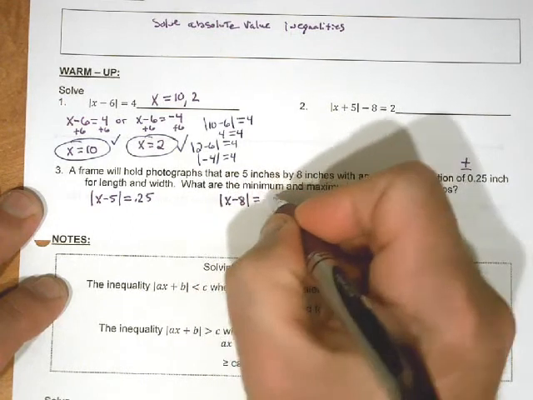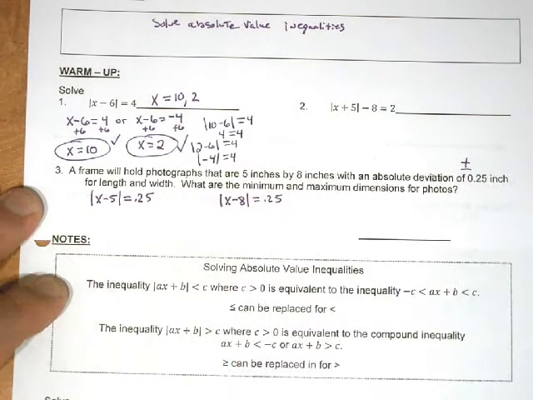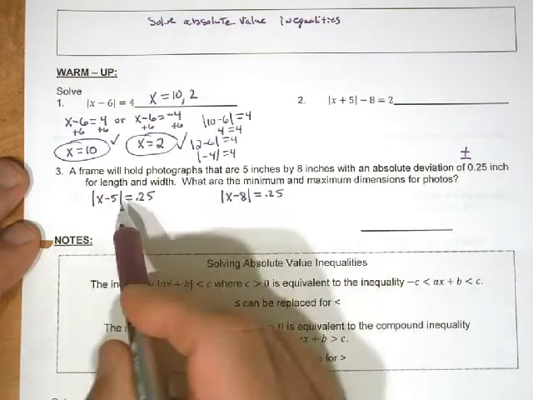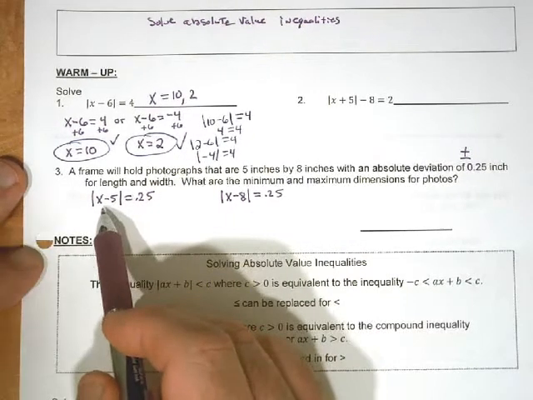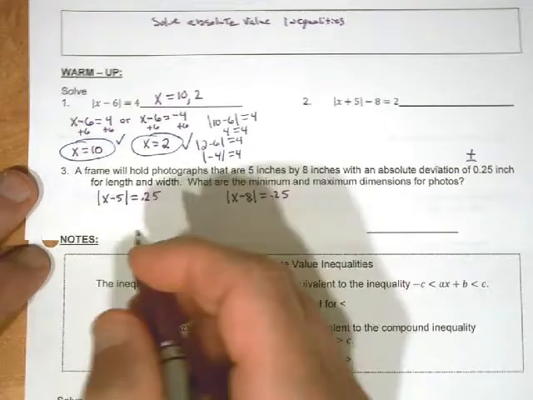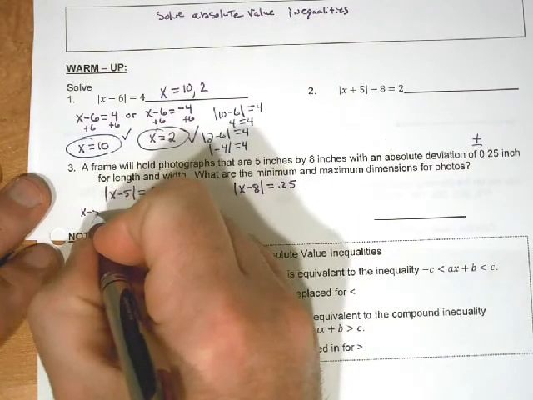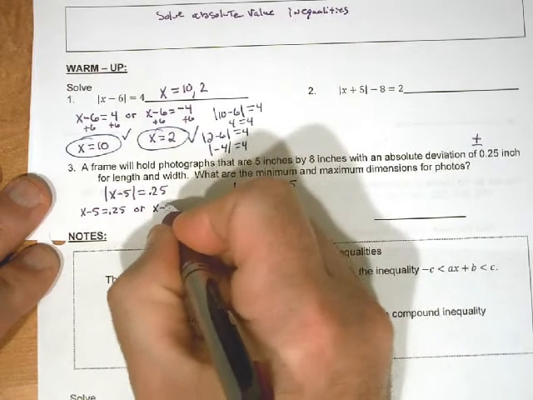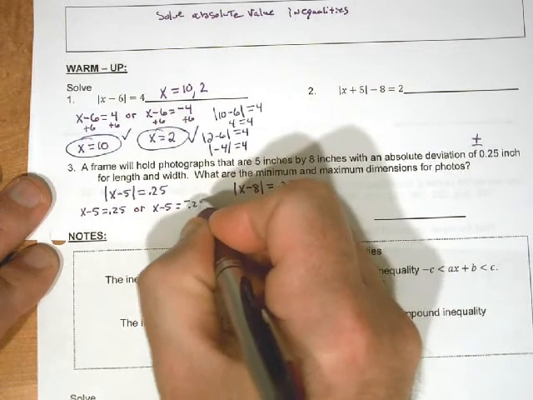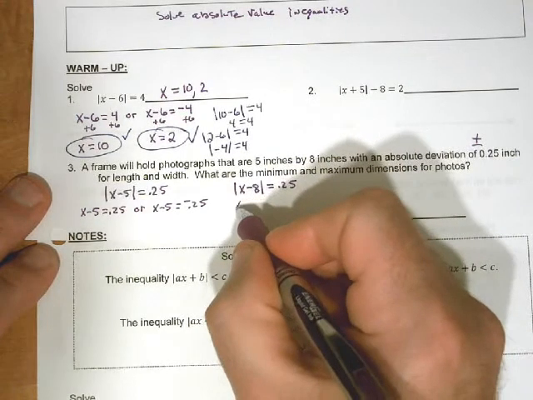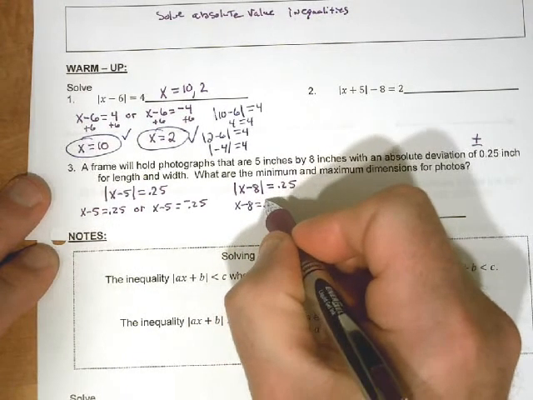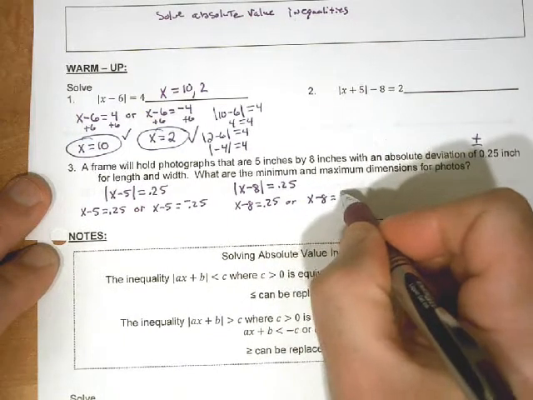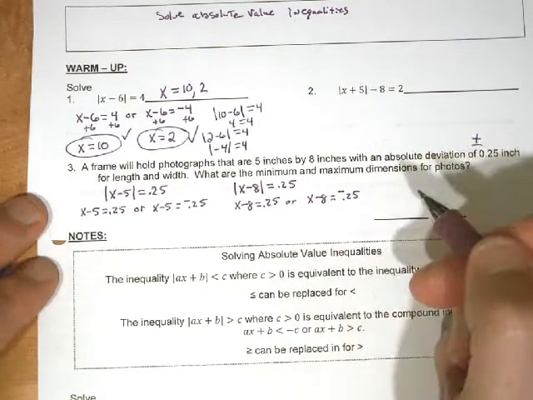So x minus 8 and 0.25. So again, why do we have 4 equations? Because I just only wrote down 2. Remember, we have to do the OR statement. So we have an x minus 5 equals 0.25, or we have an x minus 5 equals a negative 0.25. And same over here. X minus 8 equals 0.25, or x minus 8 equals a minus 0.25.